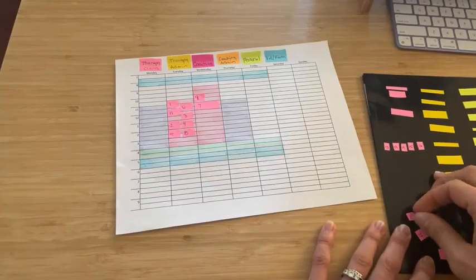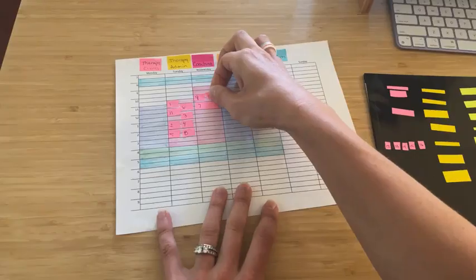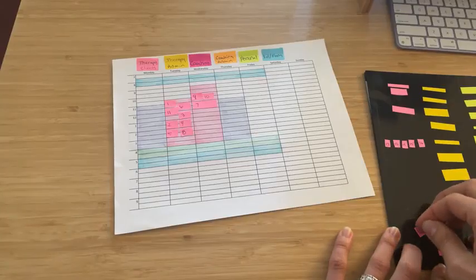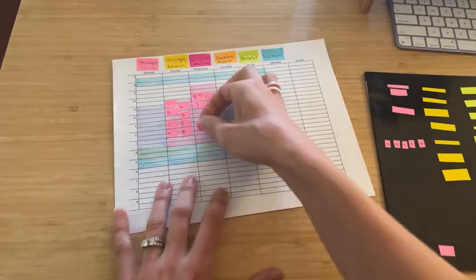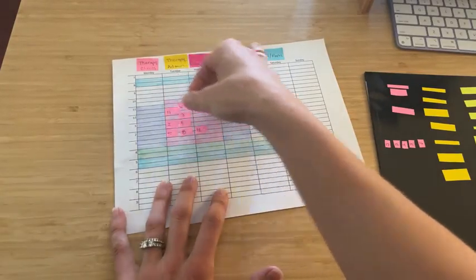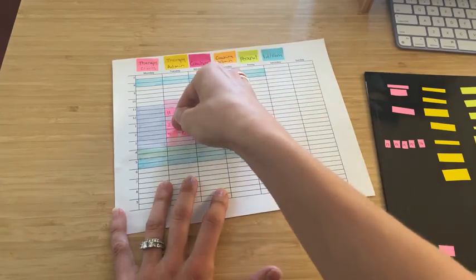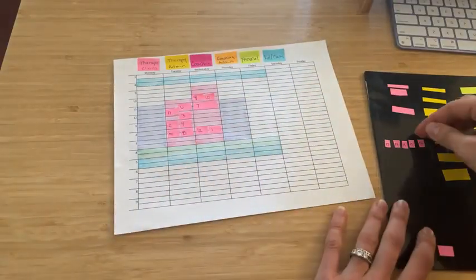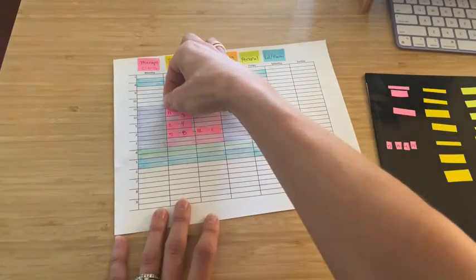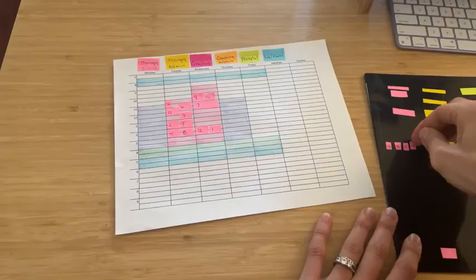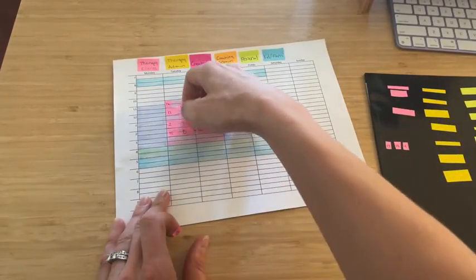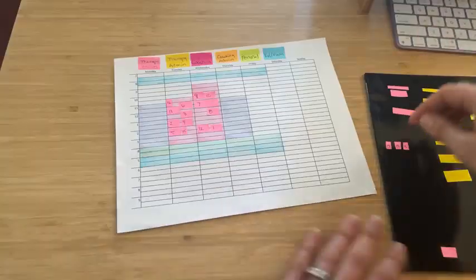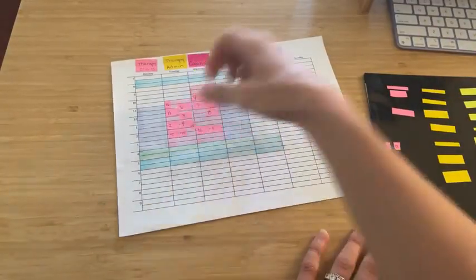Oh, that one's not coming up. And why don't I have enough of these? Oh, that's why. I put some stuff in the wrong place. That goes there. This one goes there. And then I have a few monthly clients, and those are like my little quarters. So I've got one there. Got one there. Couple there. So this is how it lines up.